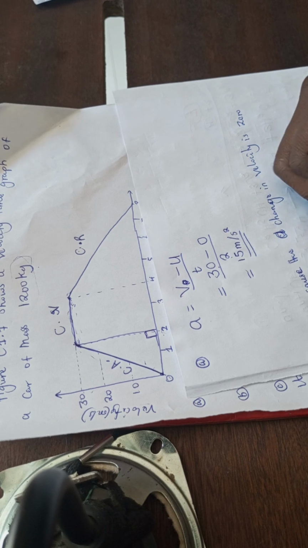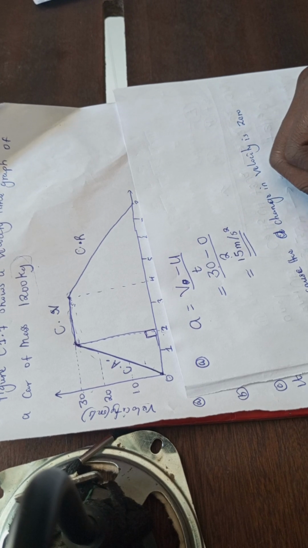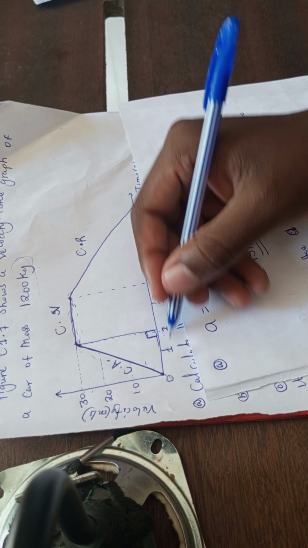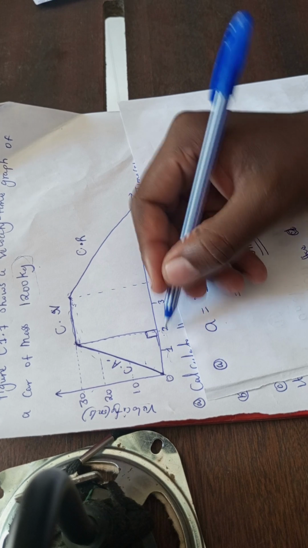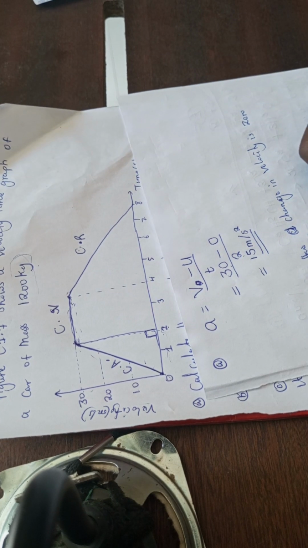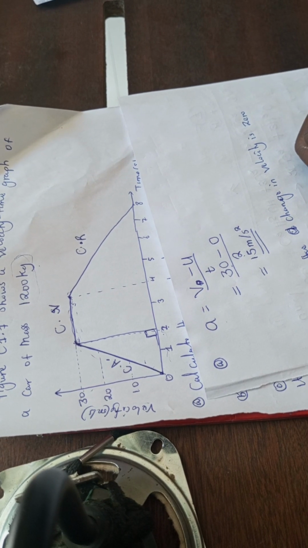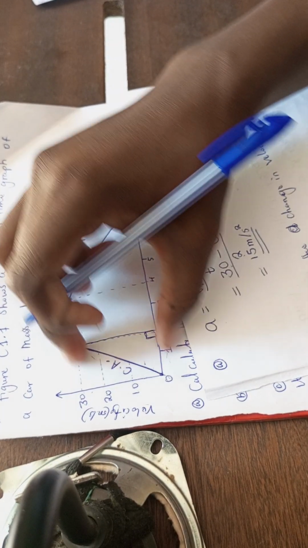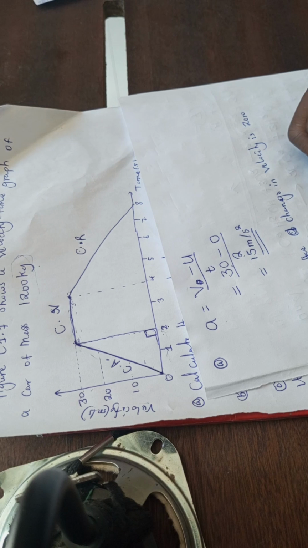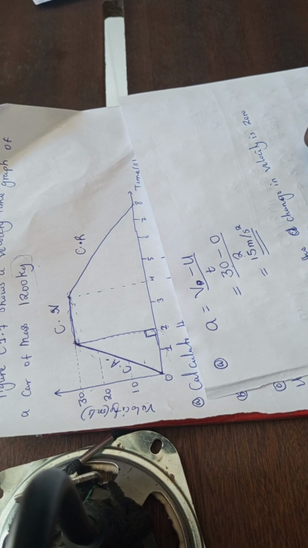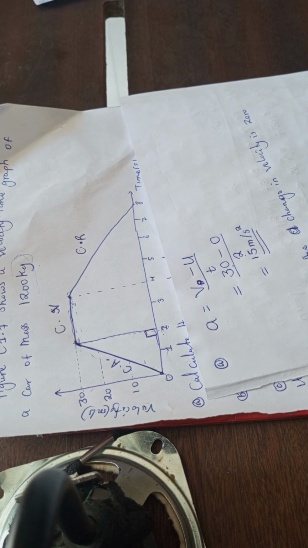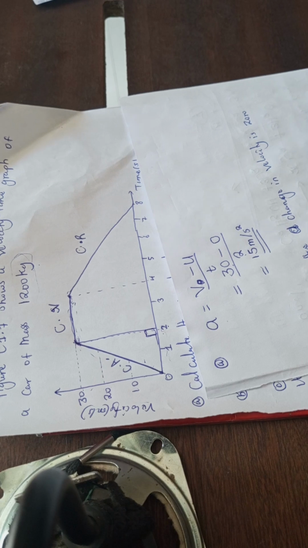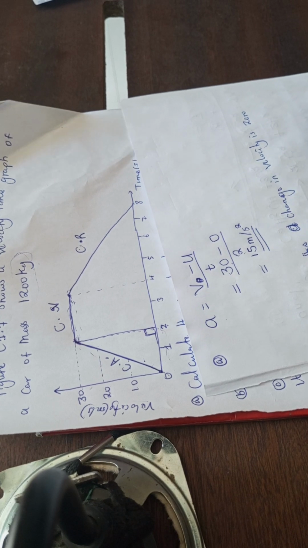Area of a triangle is equal to half base times height. Our base here is 2, and our height is just 30. When you multiply throughout, this 2 and 2 will cancel out. So it will be 30 meters. Doing this, you are good to go.